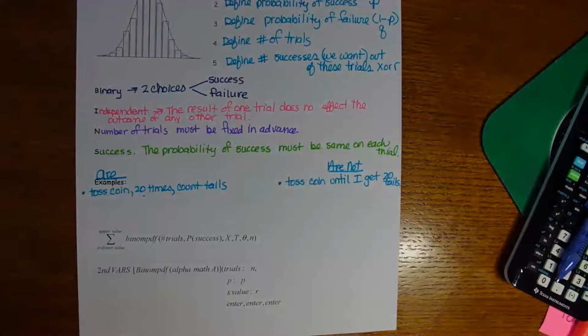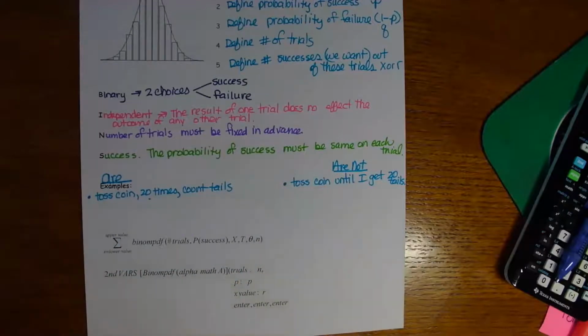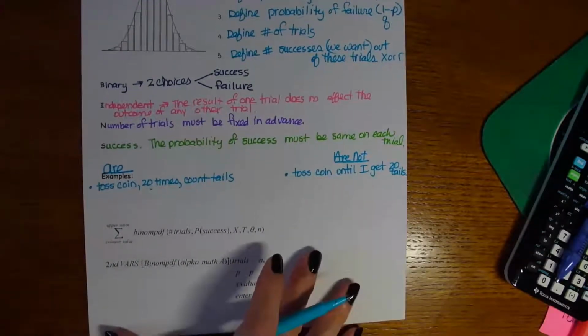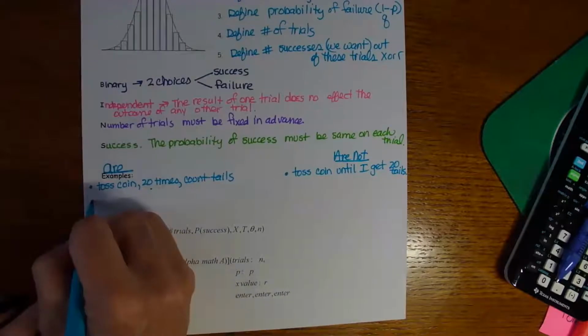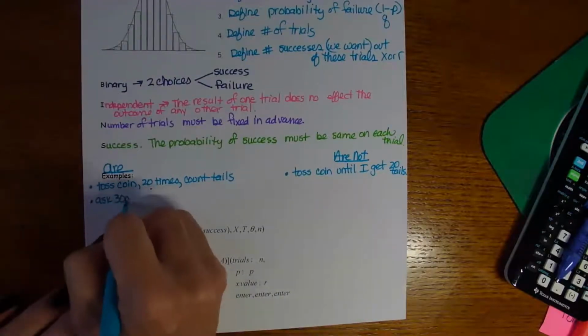Do you see the difference between those two? Here we say we're tossing a coin 20 times. What's the probability that we get 15 tails? Here we're saying, well, I'm just going to flip that coin till I get 20 of them. Can't do that.